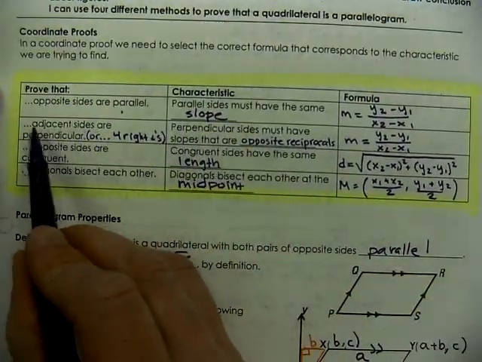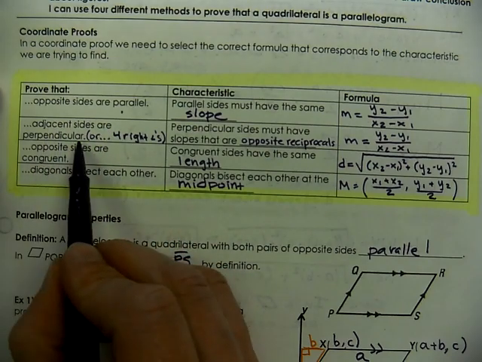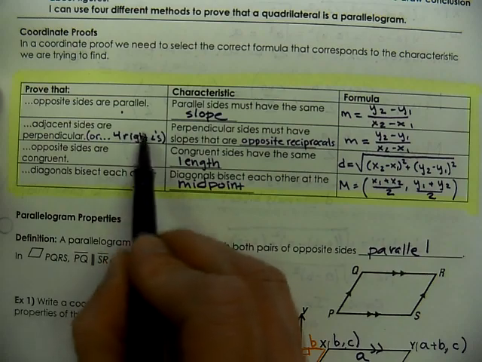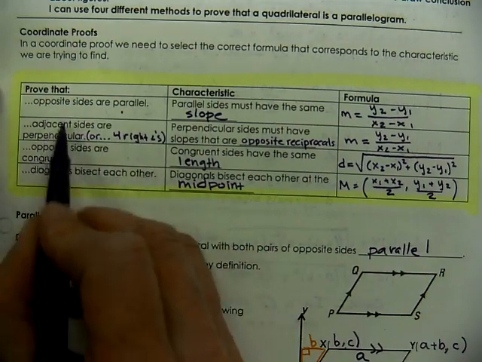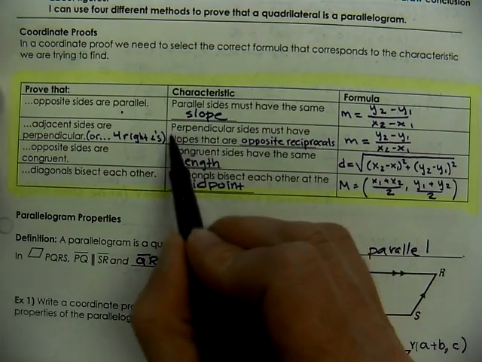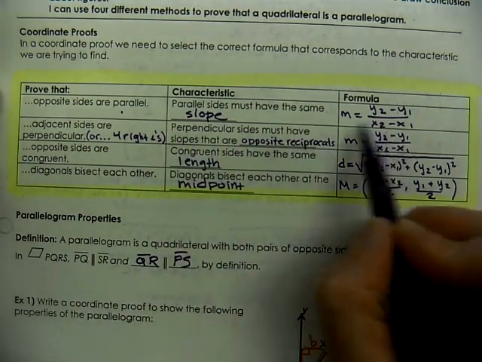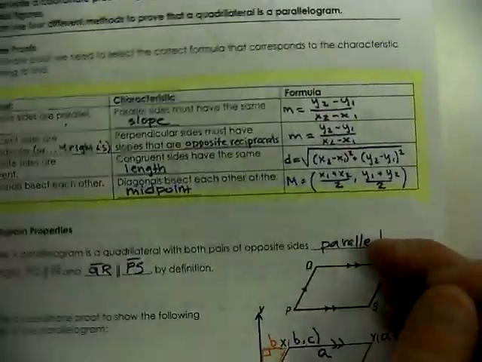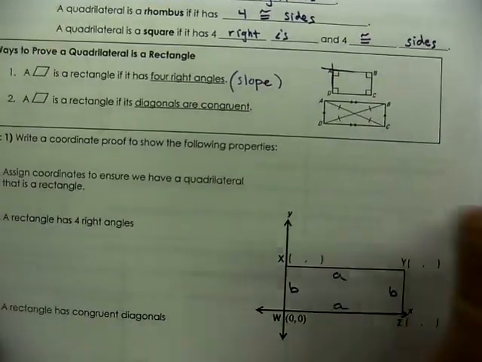If the proof is asking you to show that adjacent sides are perpendicular, or if you have 4 right angles, again, 4 right angles are created by perpendicular sides. That means perpendicular sides must have slopes that are opposite reciprocal. So that's how you know we're using the slope formula. So that's a reference for you again, just a reminder there.